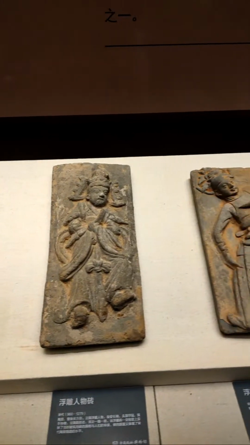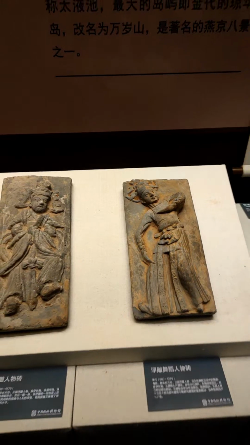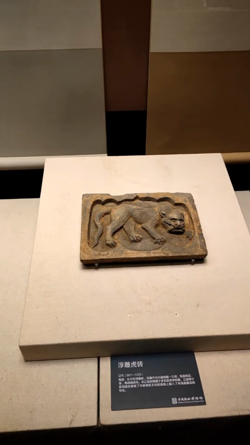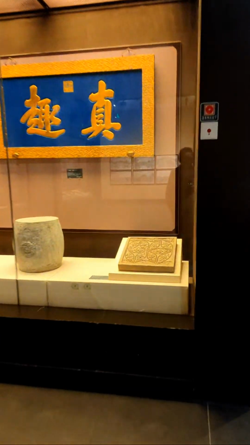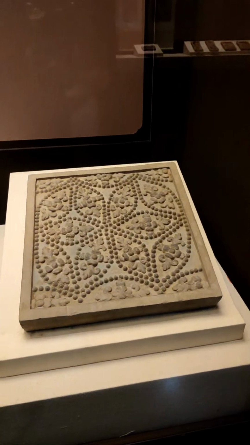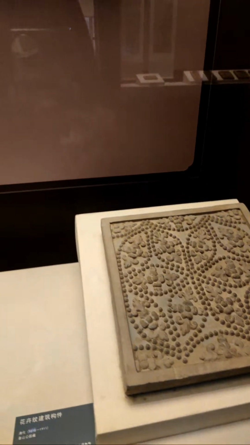Those are dancers buried in the tomb. This is a tiger. This one is a clay brick with a pattern of flowers.